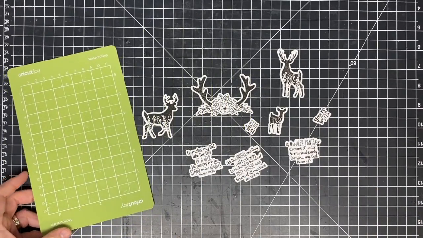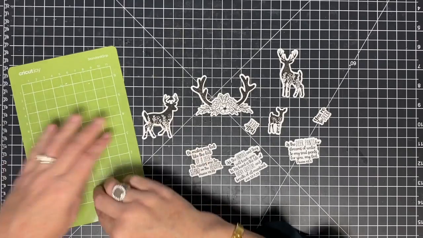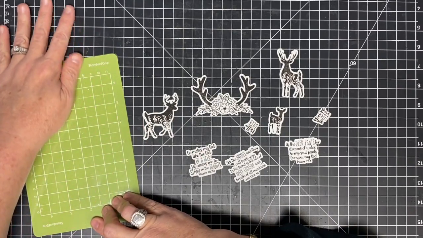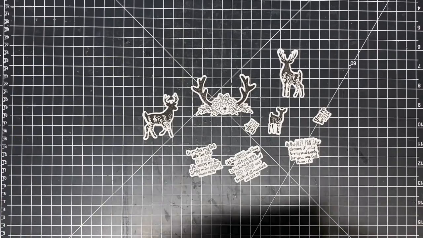All right, don't forget to put your little cover back on your mat, because one thing I am concerned about is these are so small. There's a very good possibility I will sit things on them a lot, so be sure to do that. Cover that back up.